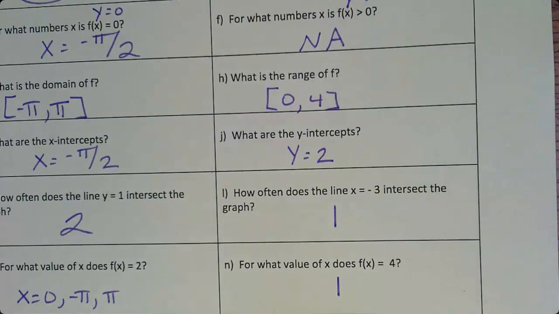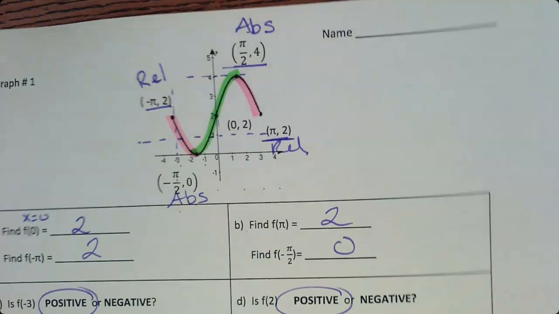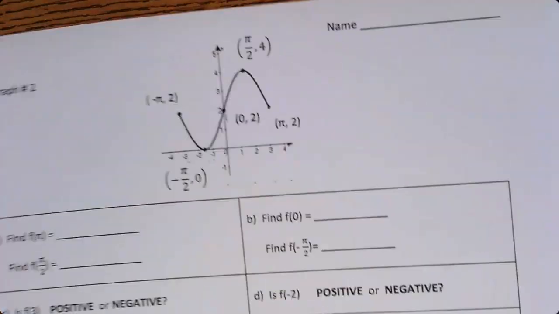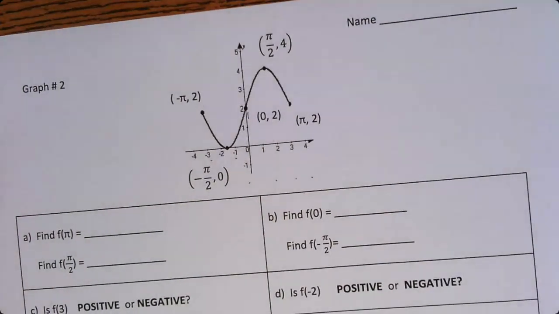Please again, remember a clean graph is going to be a wrong graph. Make sure we draw on these. Awesome. Let's do the other one. And it looks like we have the same one.